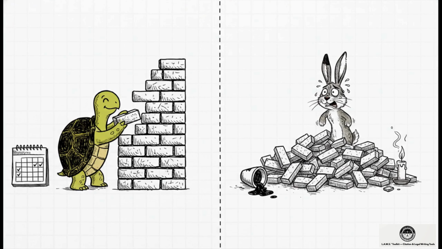This is such a game changer. Seriously, forget about those heroic all-night writing sessions. The pros know that short, consistent writing sessions done regularly are way more effective. It's all about building momentum, not burning out.